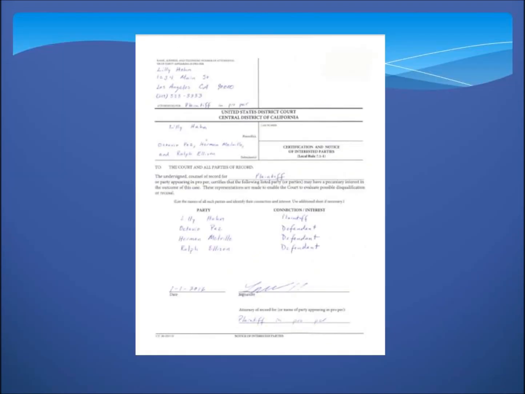And that's it. Here's the completed form. It's fairly simple and shouldn't take you too much time to complete.